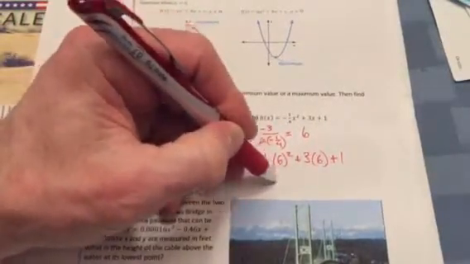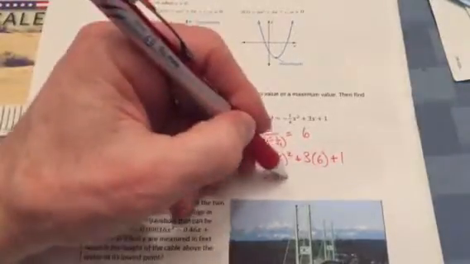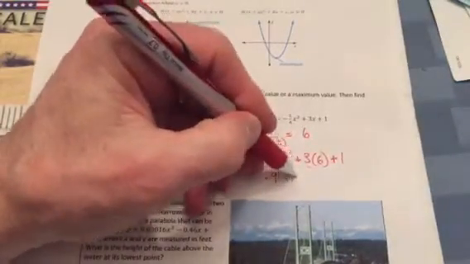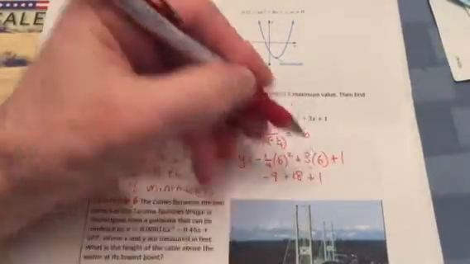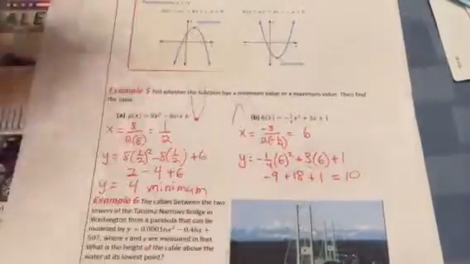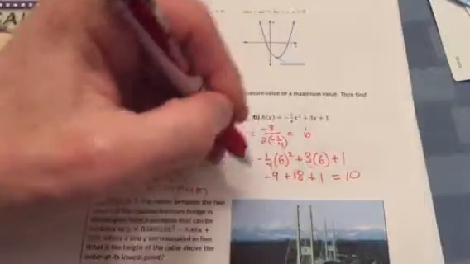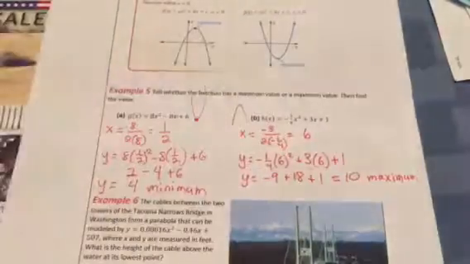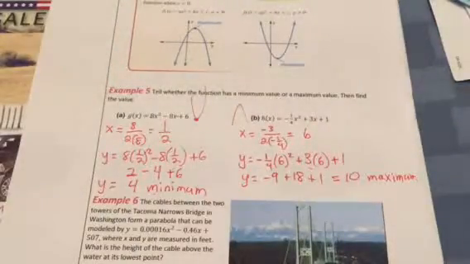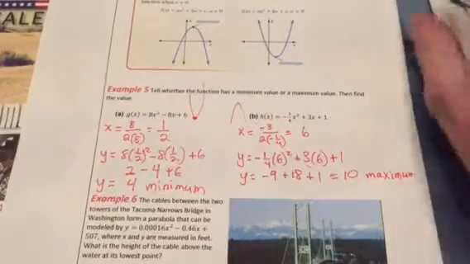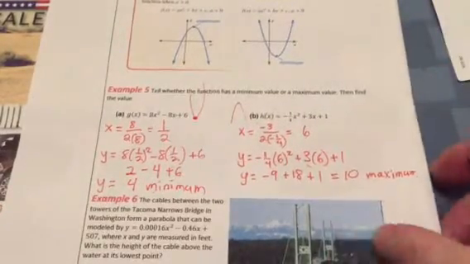So I'm going to say negative 9 plus 3 times 6, which is 18, plus 1. So this is basically 9 plus 1, which is 10. Now that is going to be a maximum. Okay, that's a maximum.